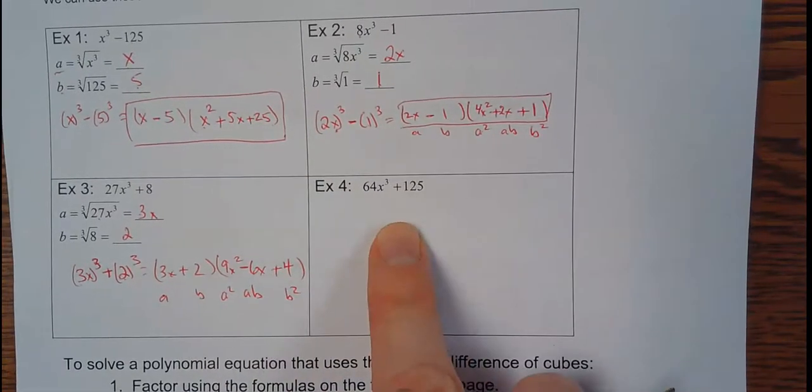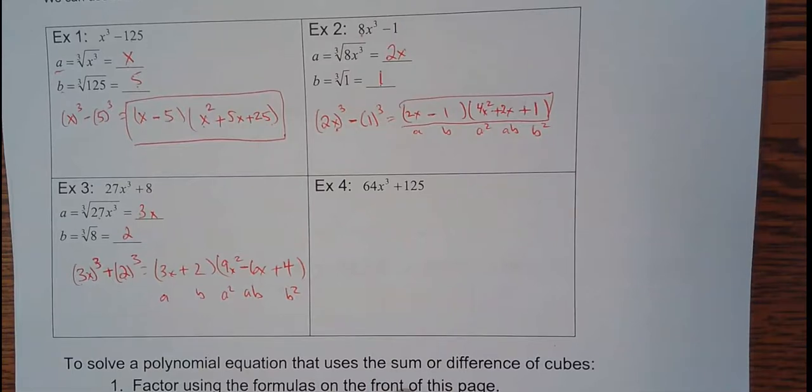Let's see, try this guy. So maybe pause the video and give this a try. Try to figure out what is A, what is B, and then go ahead and factor it.